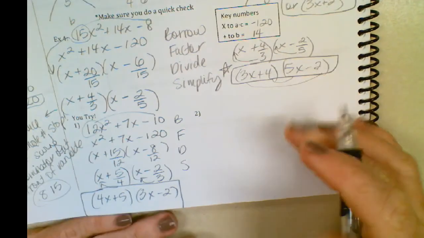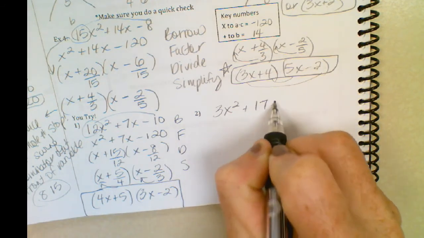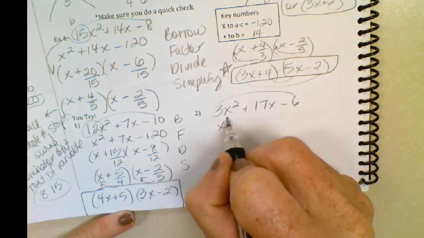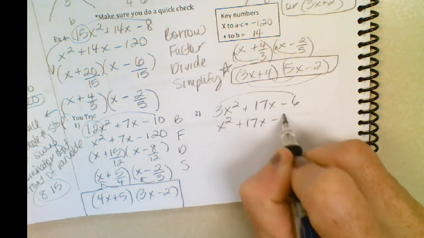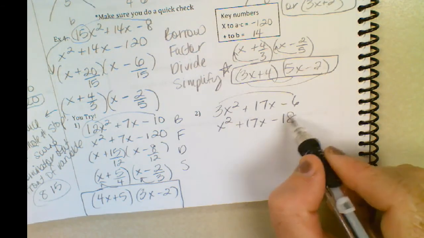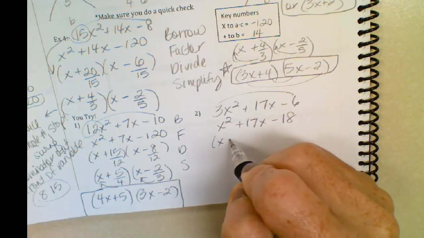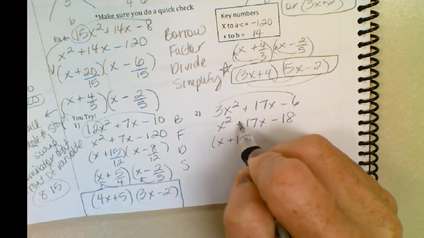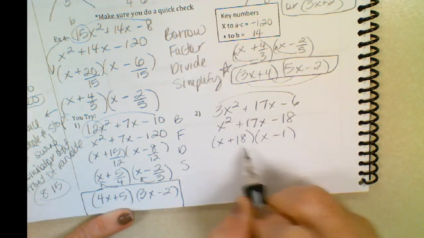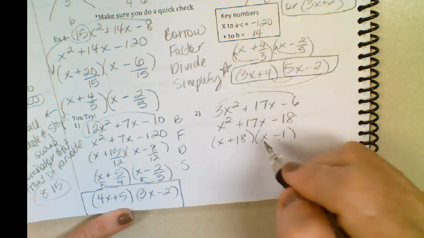Let's do one more. So we have 3x squared plus 17x minus 6. We're going to borrow that across. X squared plus 17x minus 18. 18 times 1 is 18, and it also has a difference in between the two factors of 17. My larger number is going to have that same sign as the middle term. So 18 minus 1 is 17. 18 times negative 1 is negative 18.